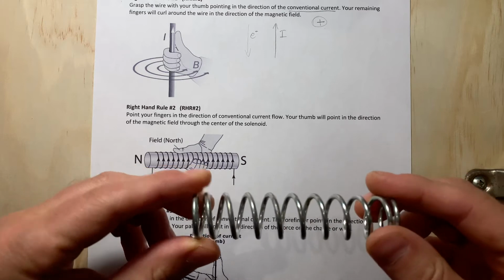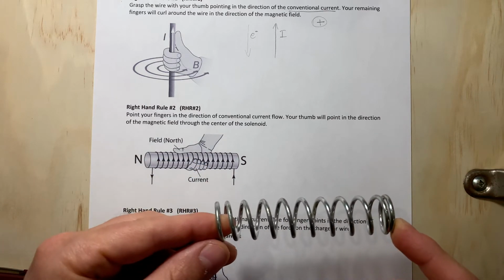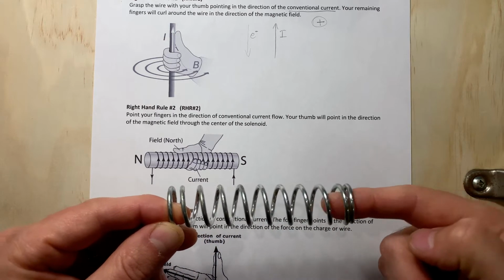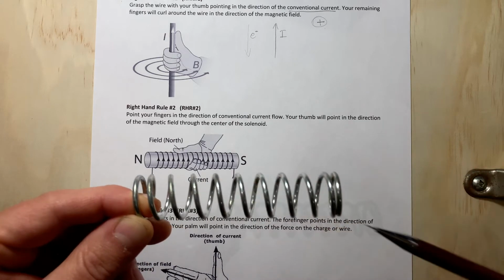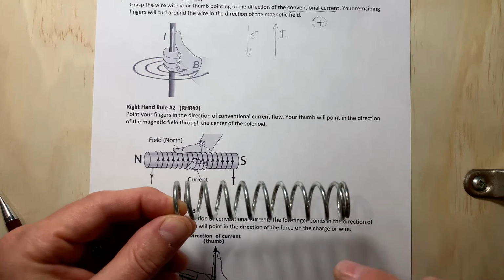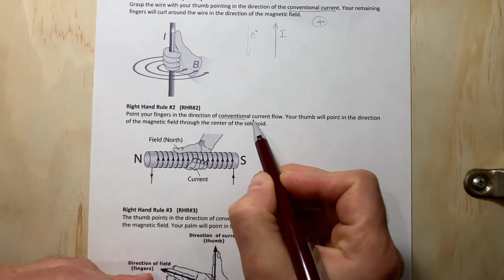If I pass electrical current through here, it's going to create a magnetic field, and this time the field goes down through the center of the solenoid. Again, this is conventional current; electrons are actually flowing in the opposite direction.